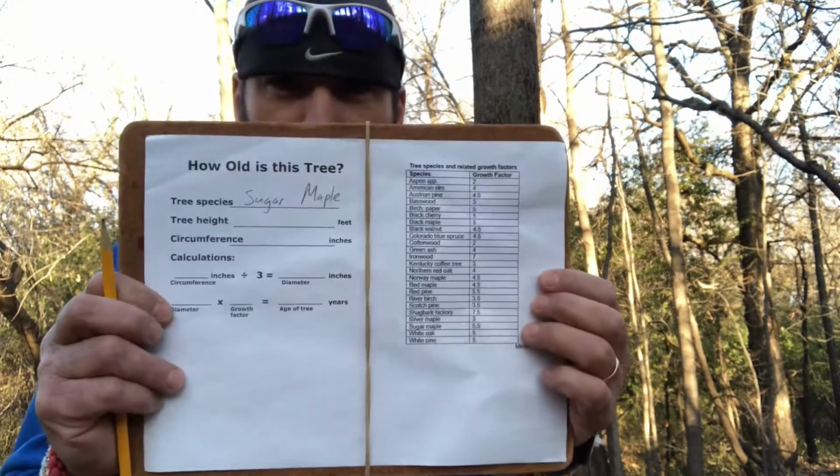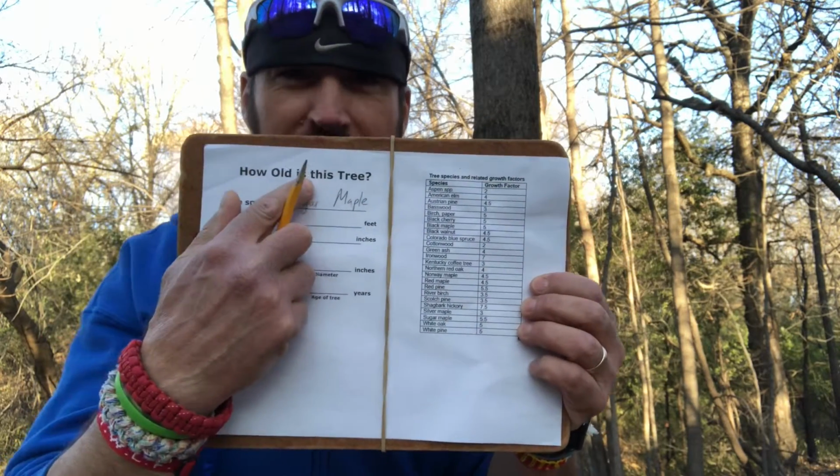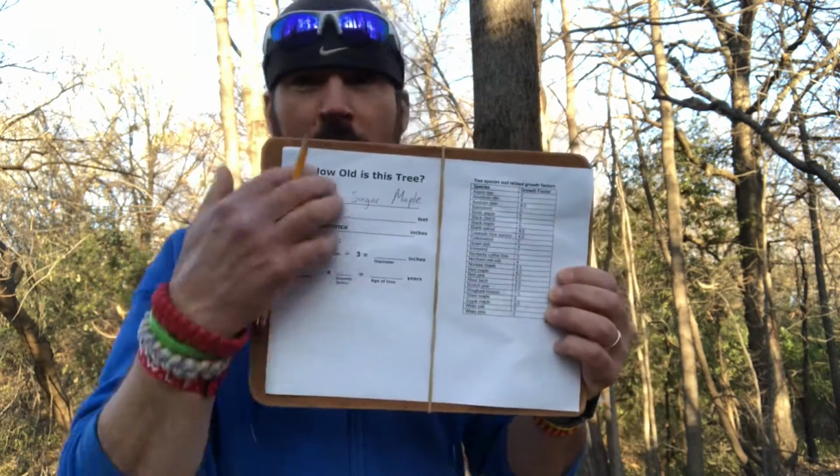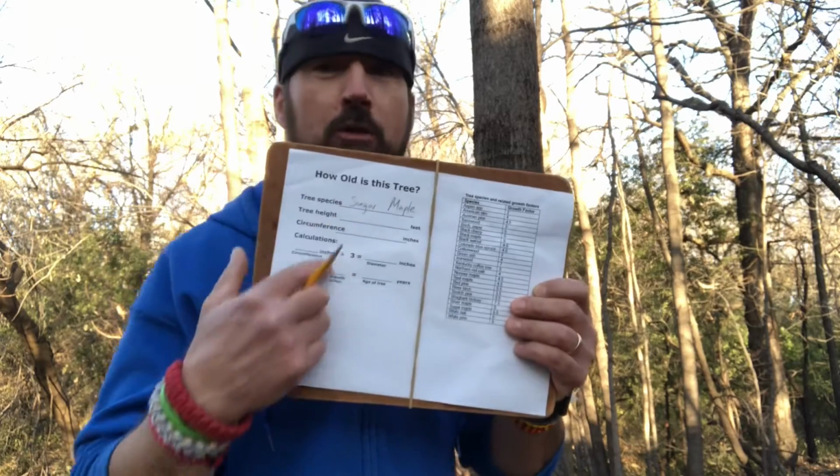Now, hopefully on Tuesday and/or Wednesday, you went out into your yard or neighborhood and identified a couple of trees, because today is the day we're going to find out how old one of those trees is. I have sent along this magical worksheet, "How old is this tree?" You'll see tree species and tree height. Today we're not going to worry a whole lot about height, but I'm going to walk you through this step by step as to how to use this and figure out how old the tree in your yard is.